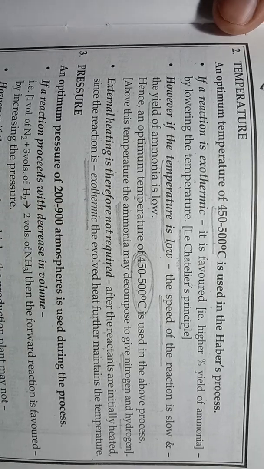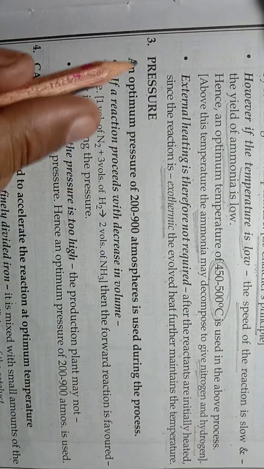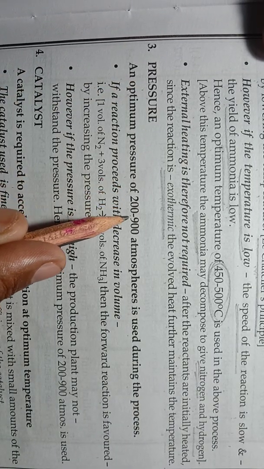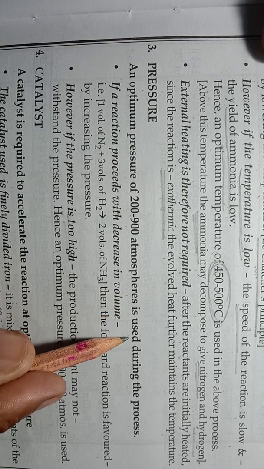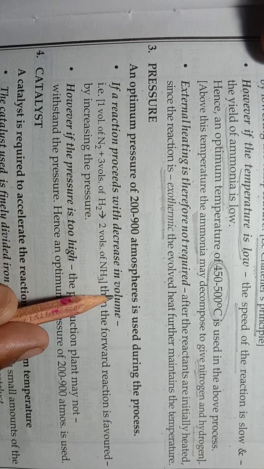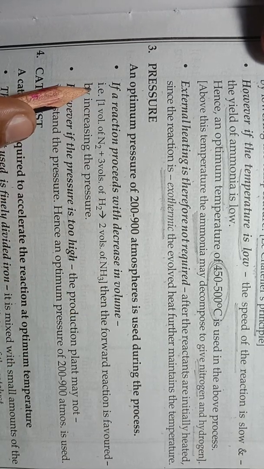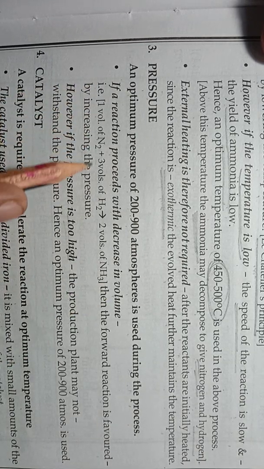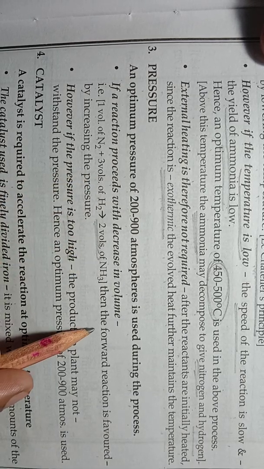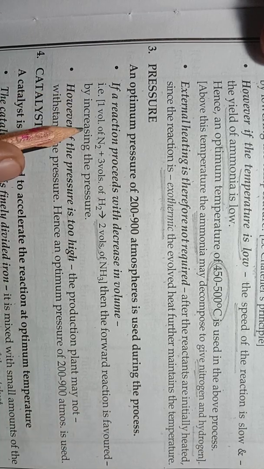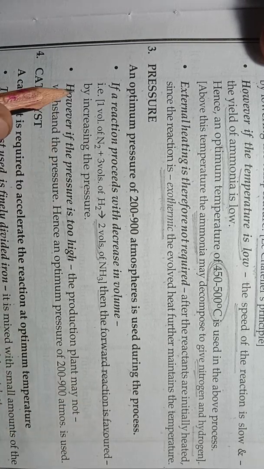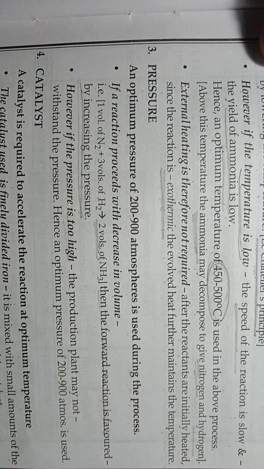Okay students, the next condition is pressure. An optimum pressure of 200 to 900 atmospheres is used during the process. If a reaction proceeds with decrease in volume, as here 1 volume of nitrogen and 3 volumes of hydrogen are forming 2 volumes of ammonia, then the forward reaction is favored by increasing the pressure. And this is a statement according to Le Chatelier's principle.